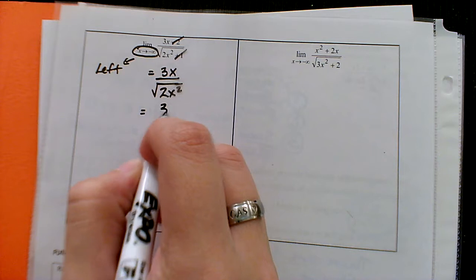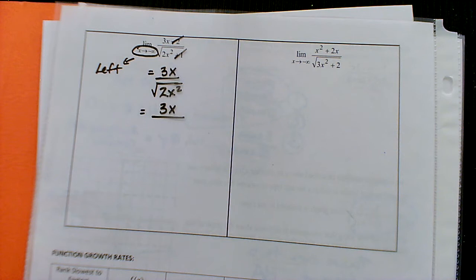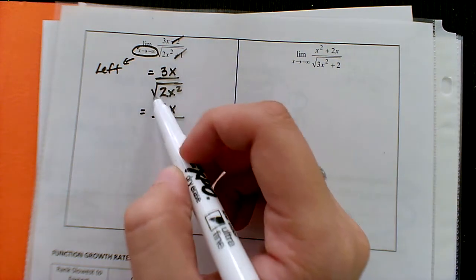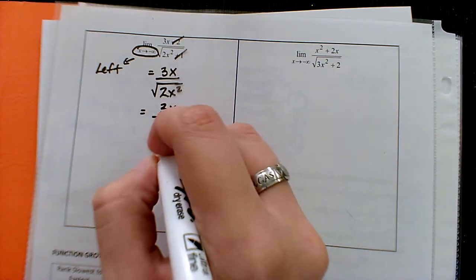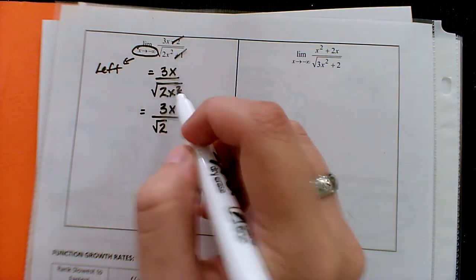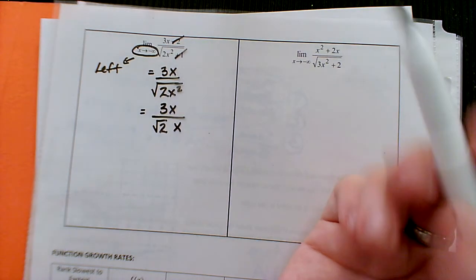Can we rewrite the square root of 2x squared as something else? Can we simplify that denominator? For instance, can you easily take the square root of 2? Is that a nice whole number? No. So we'll leave that be. What about the square root of x squared? Isn't that just x? Okay.